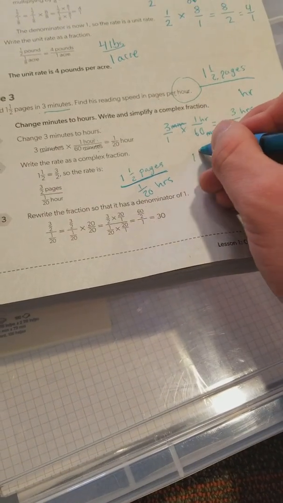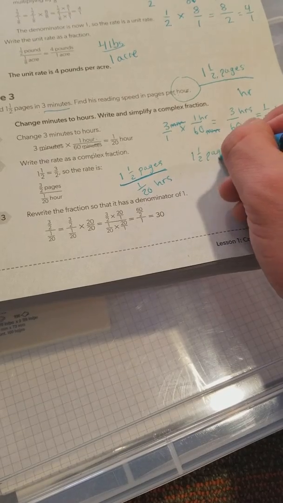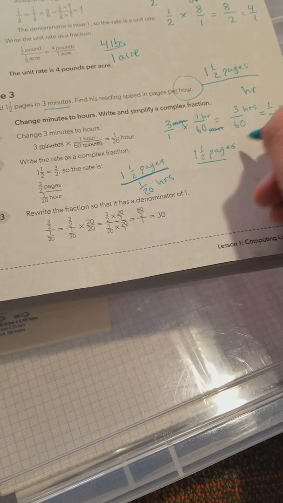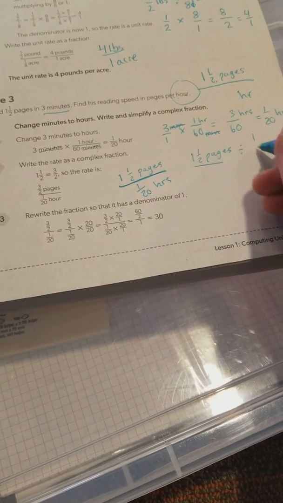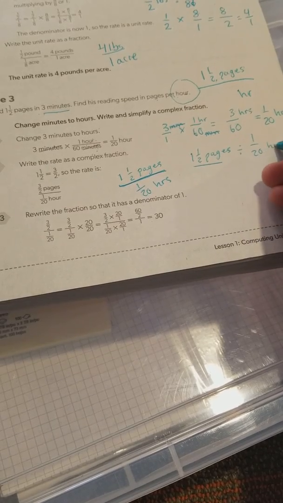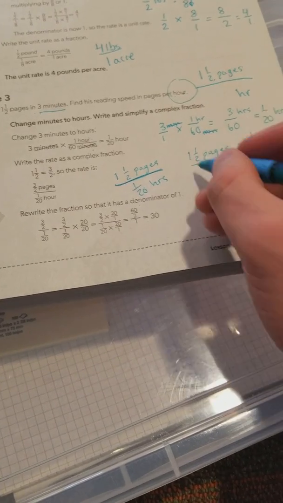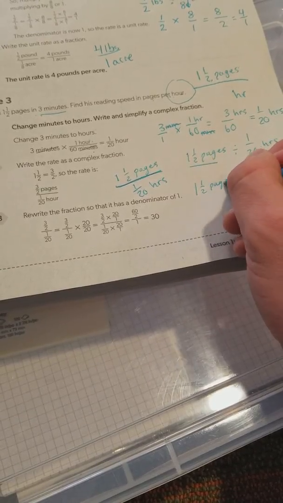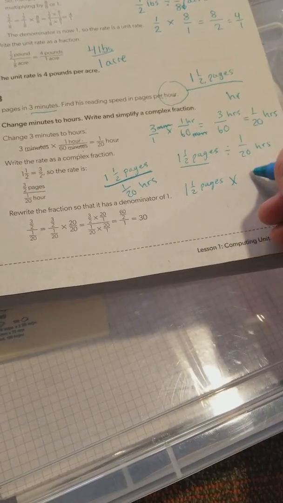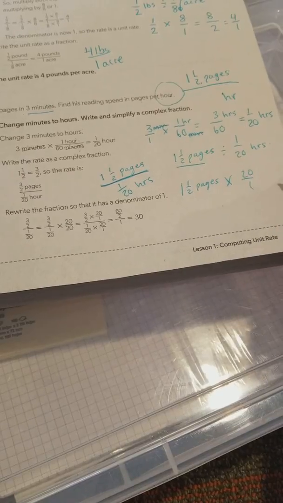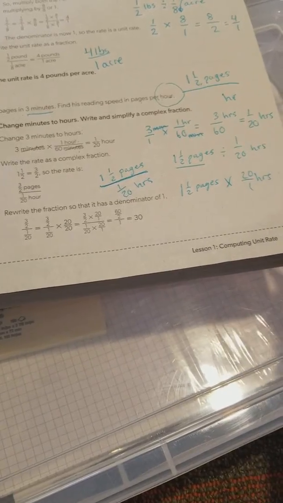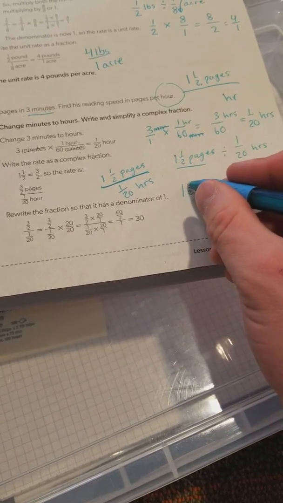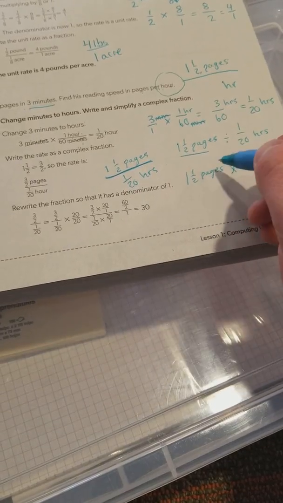So 1 1/2 pages divided by 1/20th hours, and we can keep, change, flip. So we're going to keep the first one, 1 1/2 pages, change the sign, flip the second fraction. We can change that to a mixed number.